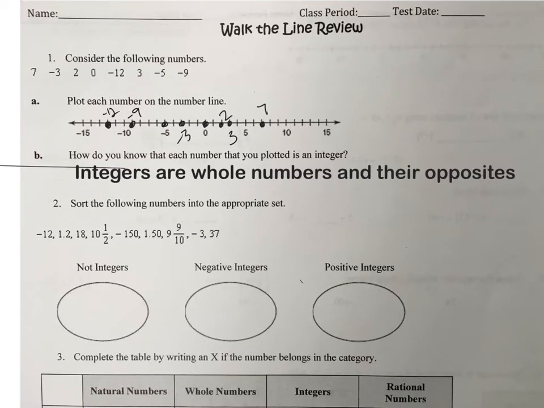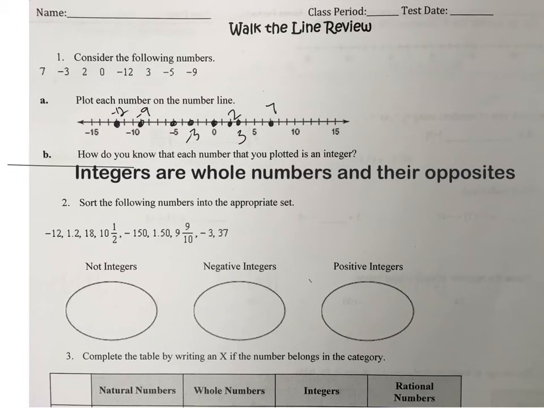Okay, next it says to sort the following numbers into the appropriate set. So -12 is going to be a negative integer. 1 2/10 is not an integer because remember, an integer has to be a whole and its opposite, so it cannot have a fraction. 18 is going to be a positive. 10½ is not an integer. -150 is going to be a negative integer. 1 50 hundredths is not an integer. 9 9/10 is not an integer. -3 is negative, and 37 is a positive integer.